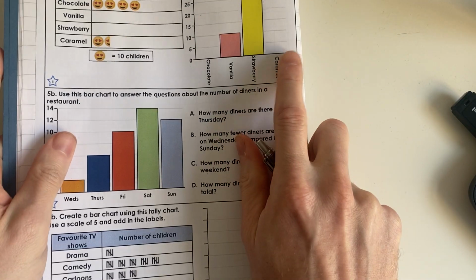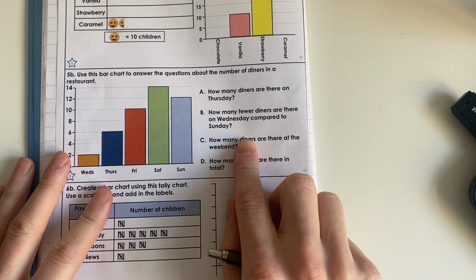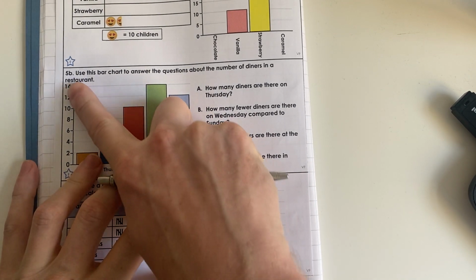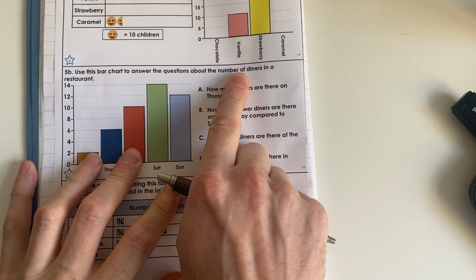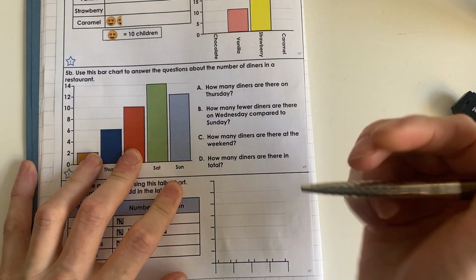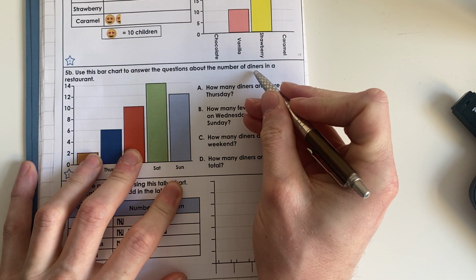Today's learning, children, we are looking at reading and interpreting information from bar charts, and we're going to look at very fluency questions and reasoning and problem solving. So we're going to start with this question here. Okay, so it says here, use this bar chart to answer the questions about the number of diners in a restaurant. Diners is another way of saying people.